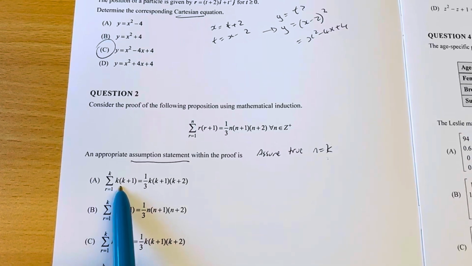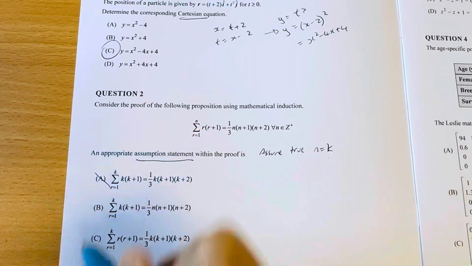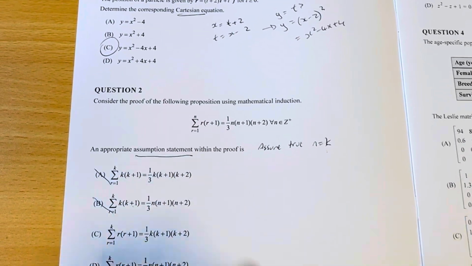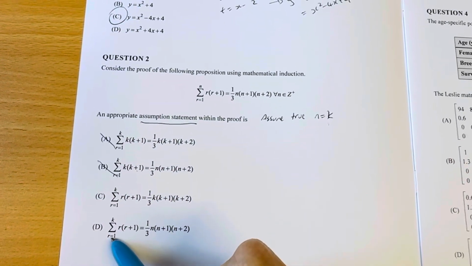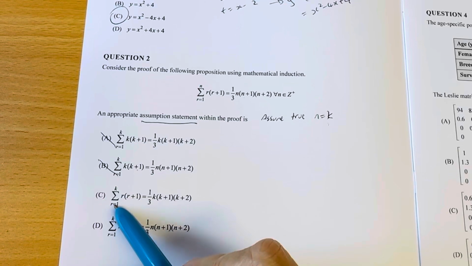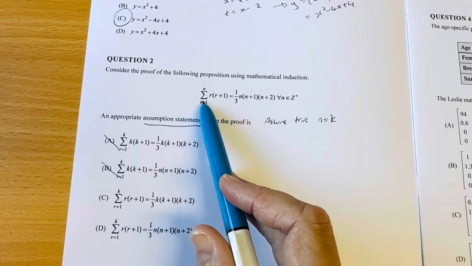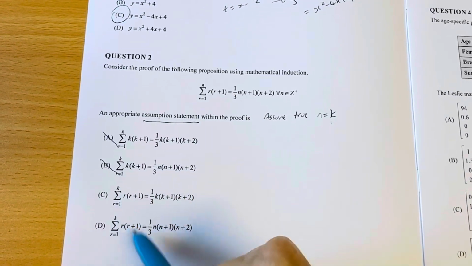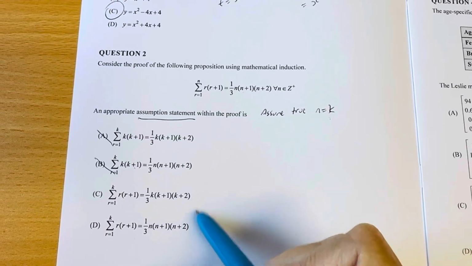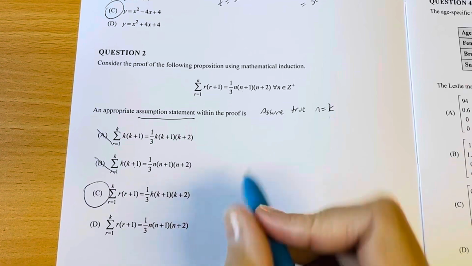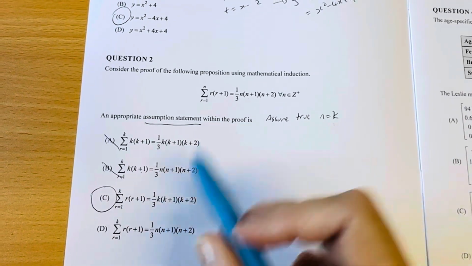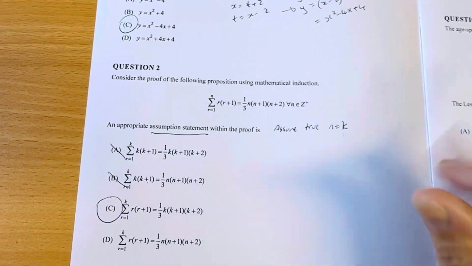In the first one, they've substituted k in when r is, so that's not going to be true. Same for B. Down here, for C and D, they've put, for the left-hand side, r equals 1 to k instead of r equals 1 to n, which is right. Then looking here, they've left the n's in. So C is my correct one because I've substituted the k's for the n's.